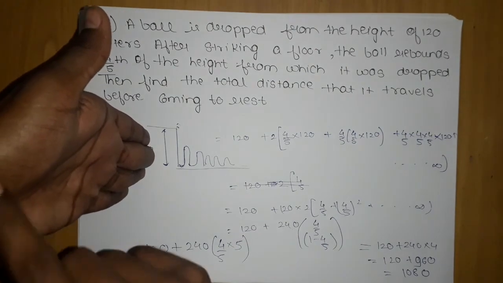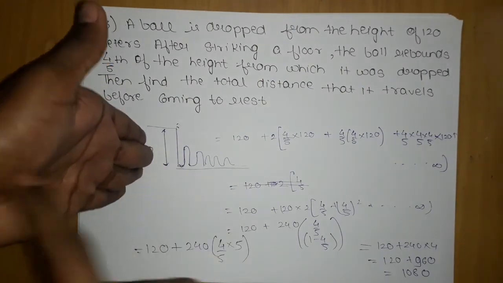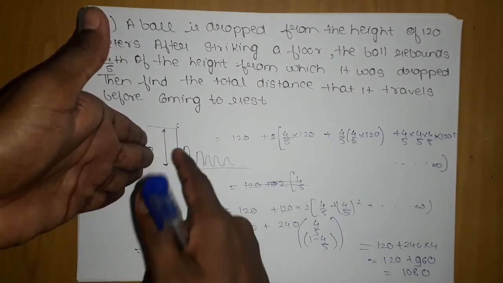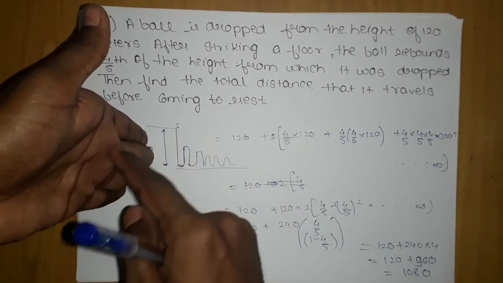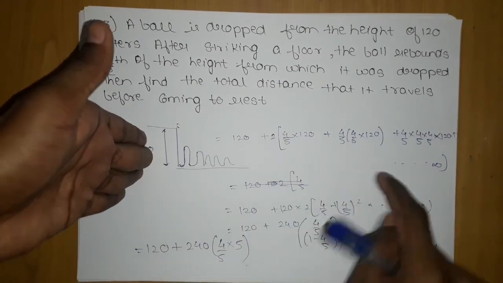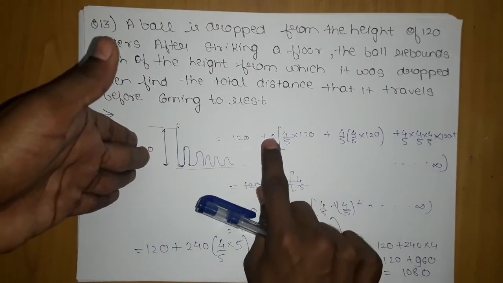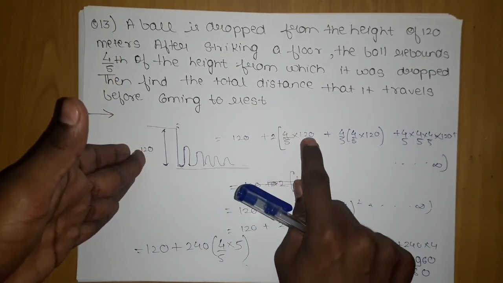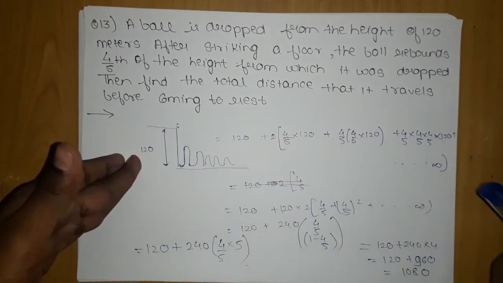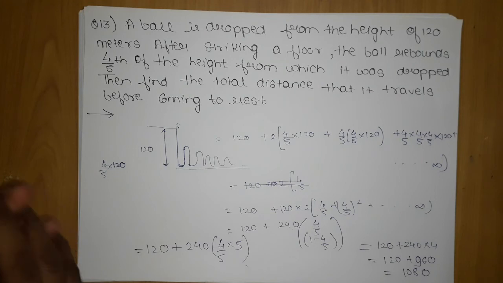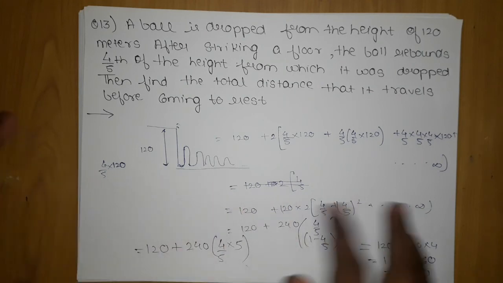One more thing, it will travel 120 once only. Then it will travel 4 by 5th, move up and come down again, meaning twice the distance of 4 by 5th it travels, every time. That is the basic. So 120 plus 2 into 4 by 5 into 120, then 2 into 4 by 5 into 4 by 5 into 120, like that till infinite times. So this was the question.